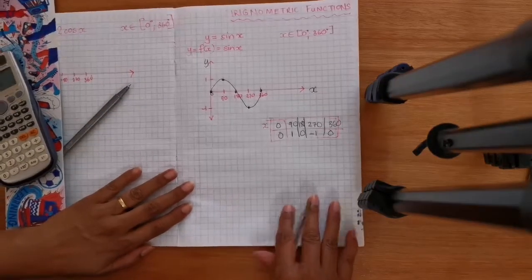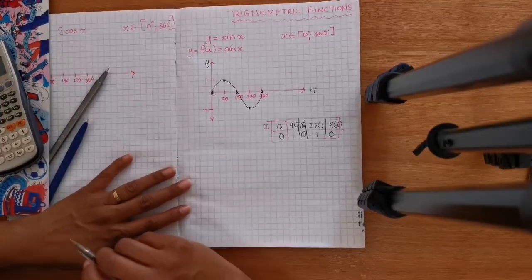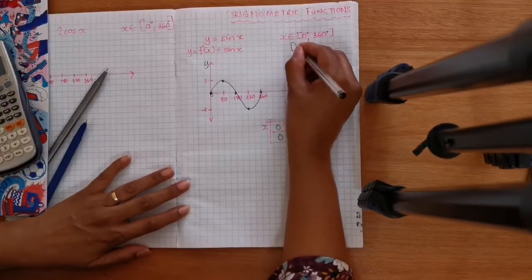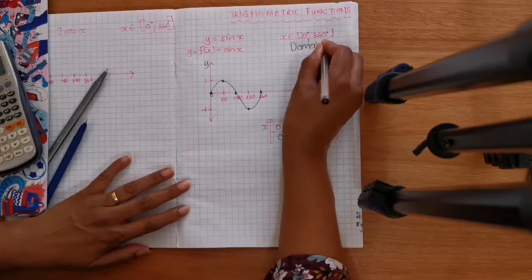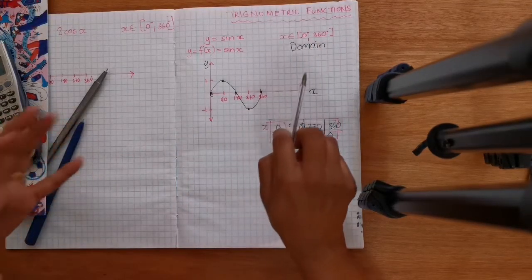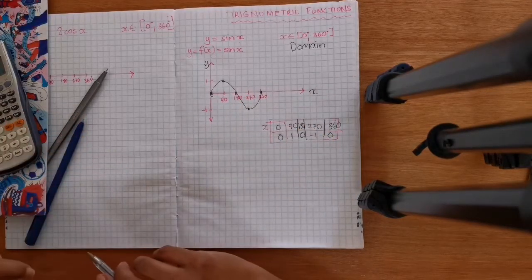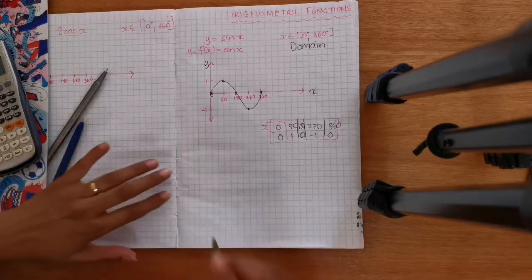Okay, now with the sine graph comes terms. With trig graphs, there's a few terms that we have to learn. The first one is this that was given to you. That's called the domain. The domain of the graph is for what values of x is the graph drawn. So it's drawn from 0 to 360. So that's your domain. Domain refers to x values.